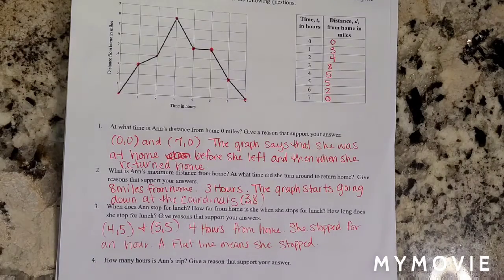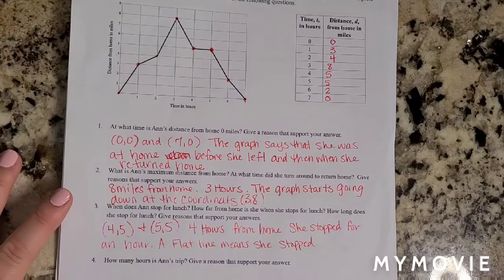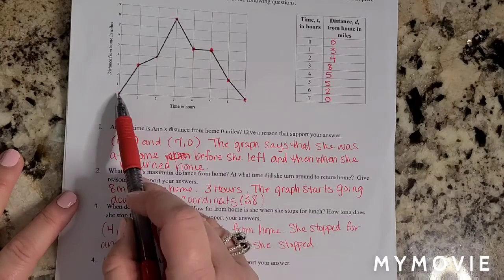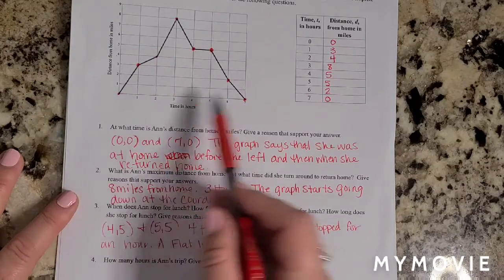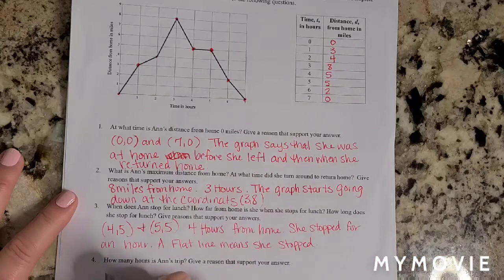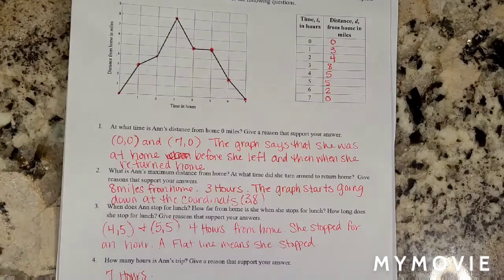How many hours was Anne's trip? Well, she left at 0 hours and she returned in 7 hours. So she was gone for 7 hours. It says give a reason to support your answer.